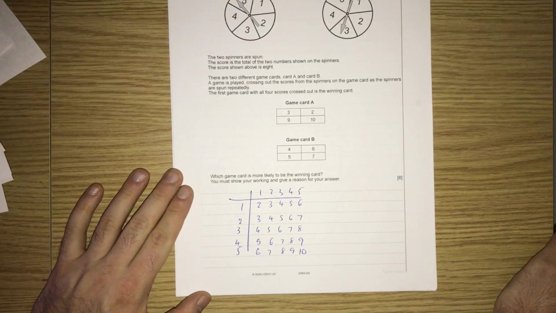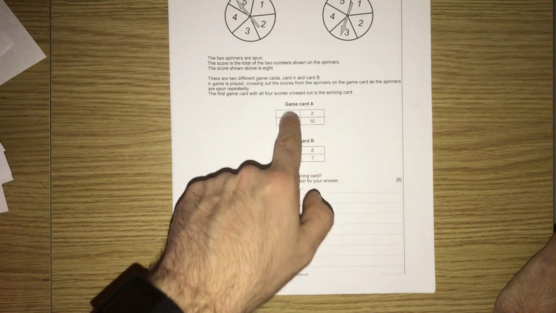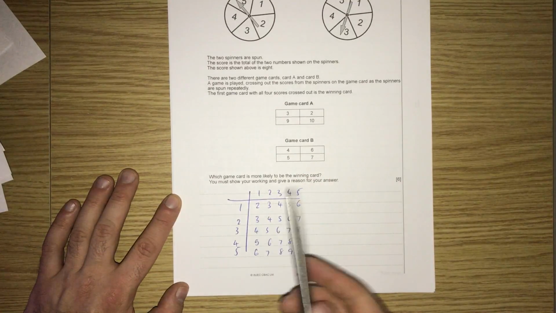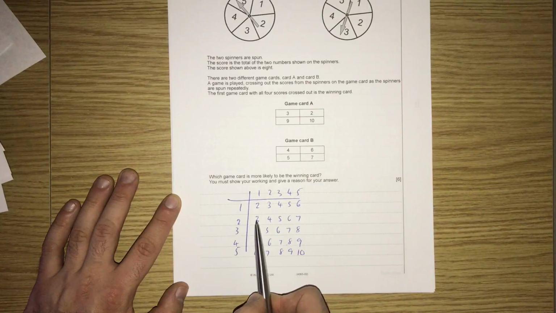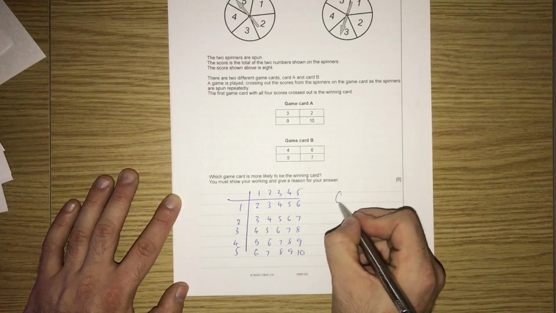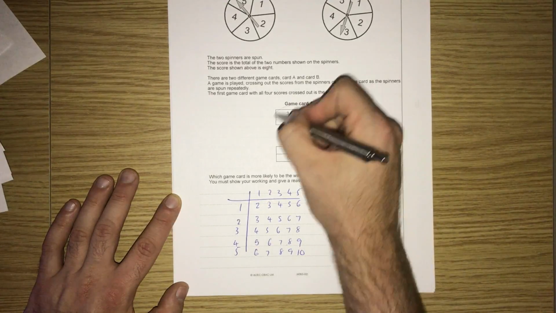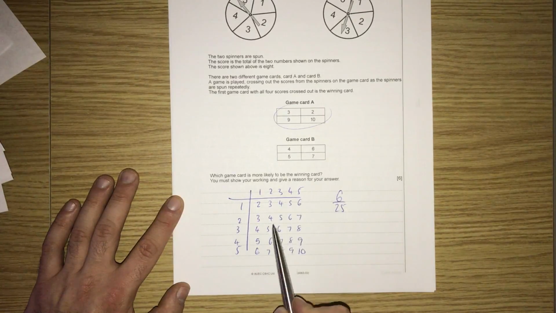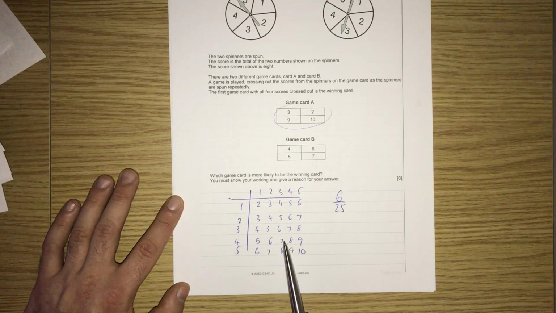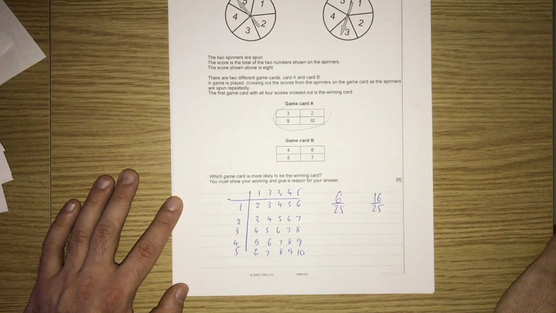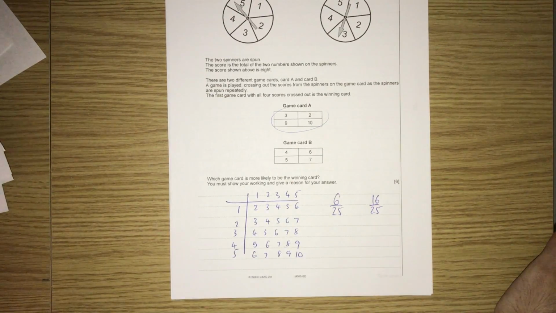Now, to find out which one's more likely, we need to see whether the probability of getting 2, 3, 9, and 10 is bigger than the probability of getting 4, 5, 6, and 7. So 2, 3, 9, and 10, we have 1, 2, 3, 4, 5, 6 out of a possible 25 options, which will land those 4. To get 4, 5, 6, and 7, we have 1, 2, 3, 4, 5, 6, 7, 8, 9, 10, 11, 12, 13, 14, 15, 16. We have 16 out of 25 chances to score those points, so we are more likely to win with game card B.